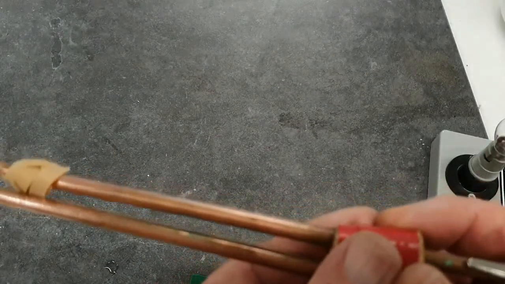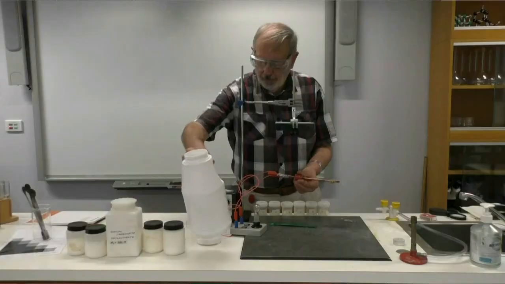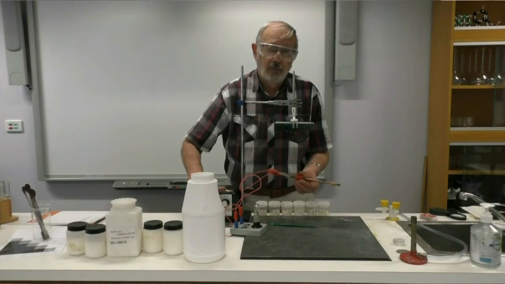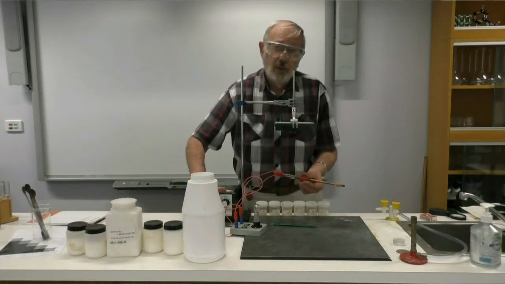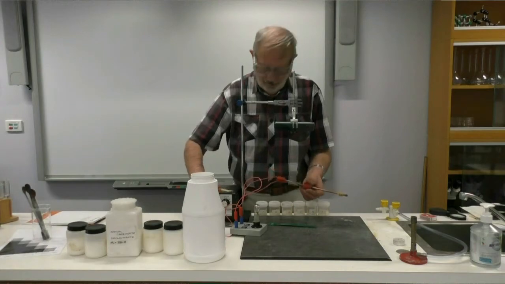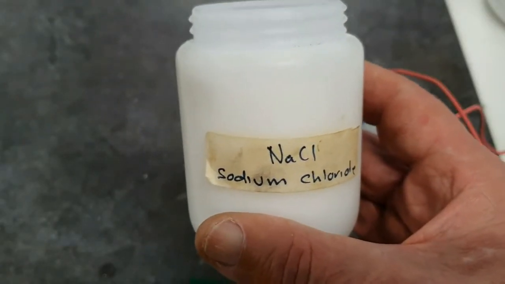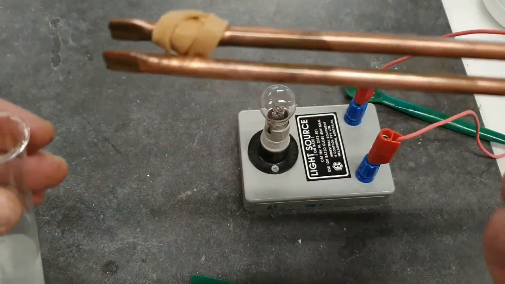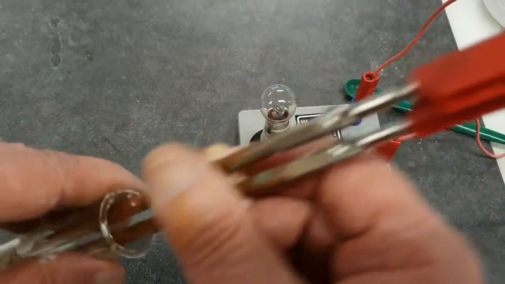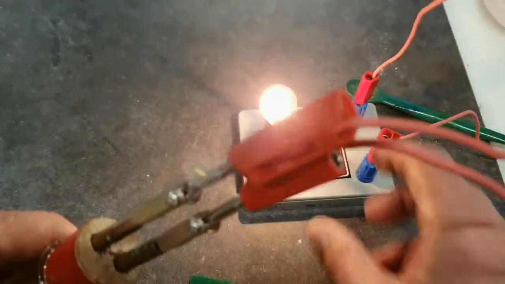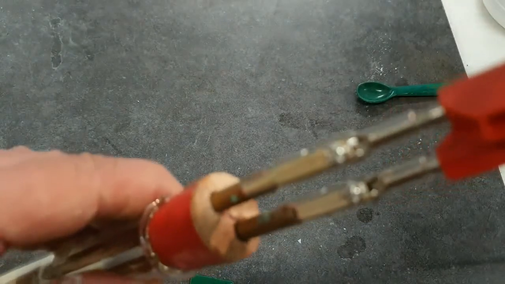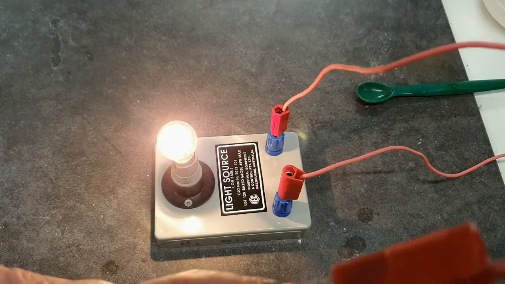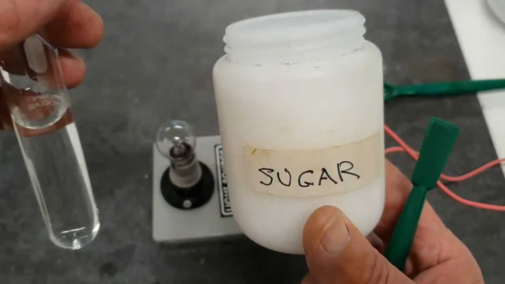So the first one that we'll try is our solution, or try and make a solution of calcium carbonate. Well, we did find that calcium carbonate was insoluble, so we'll just see what happens when we try its conductivity. So this next one is sodium chloride, and we saw that that dissolved earlier on, so I'll put that into the sodium chloride. And you can see, I hope, that that lights up. So yes, sodium chloride is a solution that conducts.